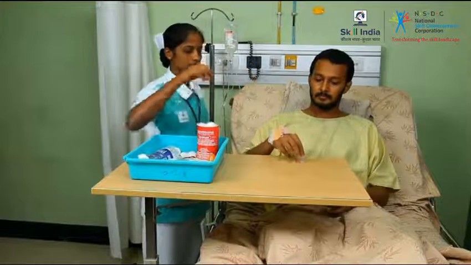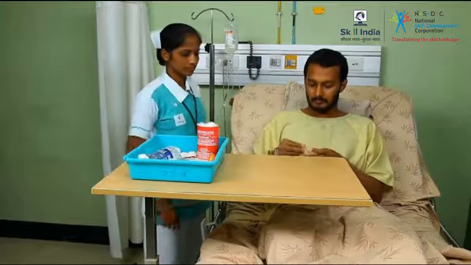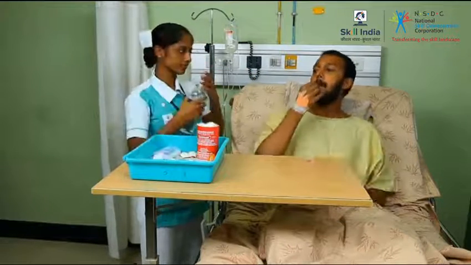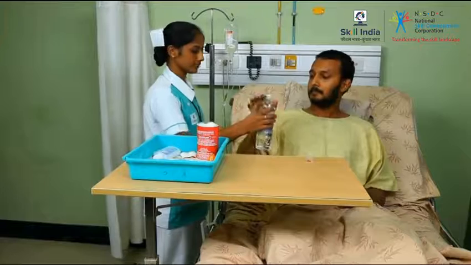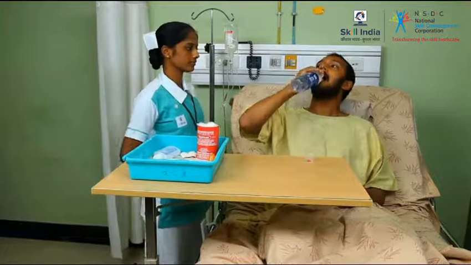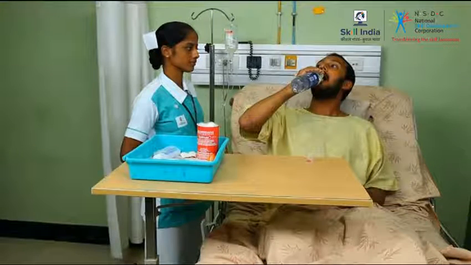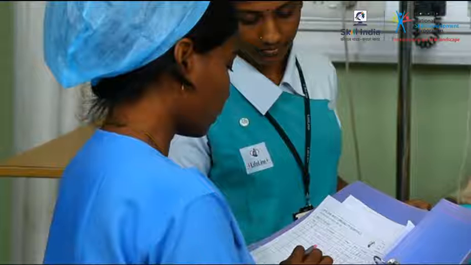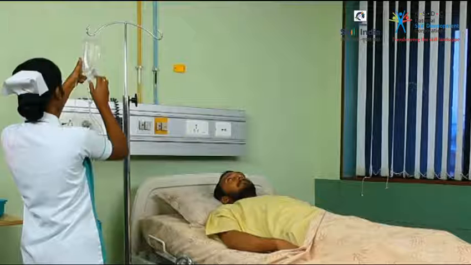In addition to these equipment that are used for the drug administration, some medication in the form of tablets and syrups are consumed directly by the patient. You must check with the nurse about the route of medication that would be followed for a patient and ensure that all the necessary equipment is arranged for the same.